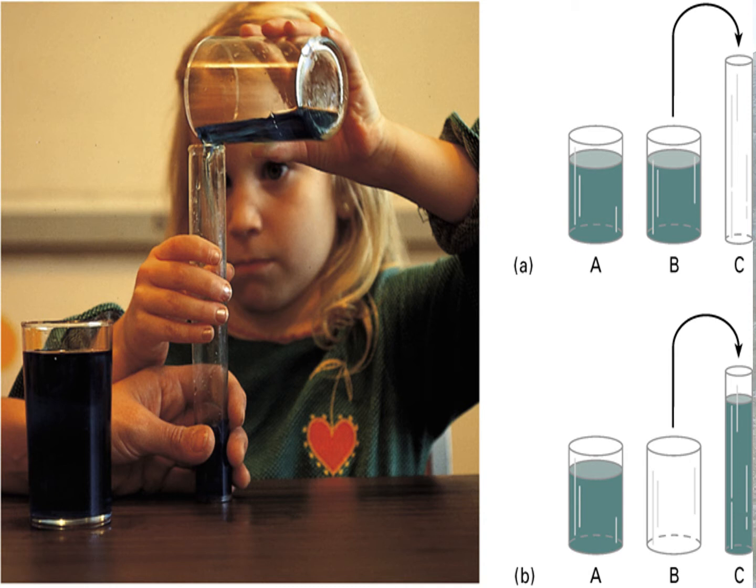Here we have the classic conservation of mass problem. The classic run-through is you make sure they're looking here, ask which has more, A or B, and then they say they're the same. Then you make sure they're watching while you pour B into C, and then ask them, does A have more, does C have more, or are they the same?